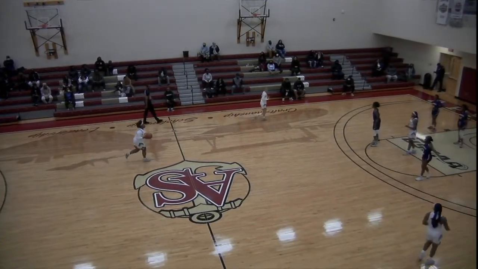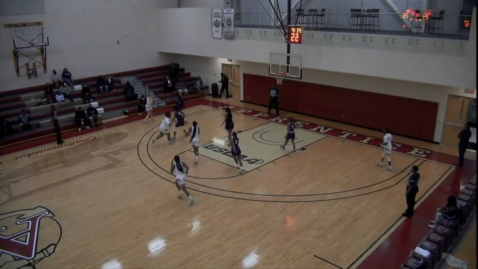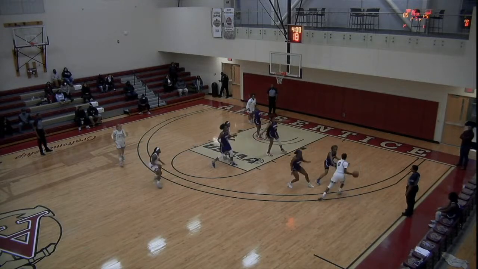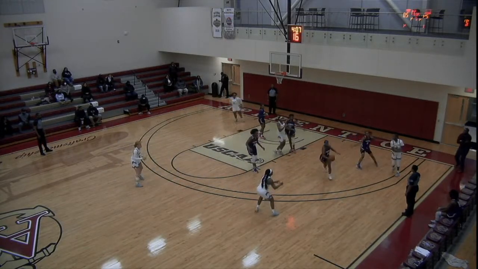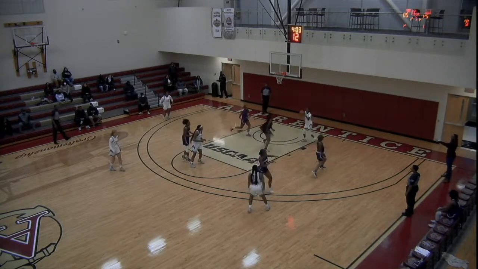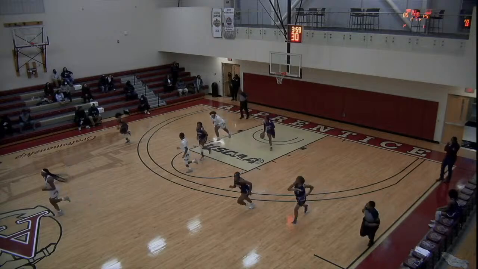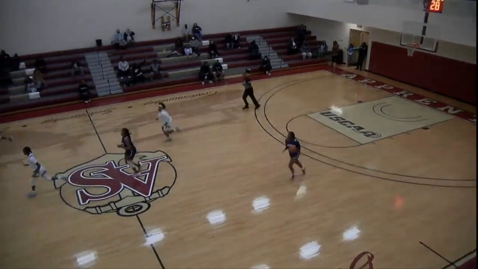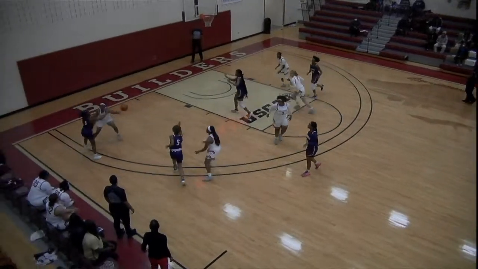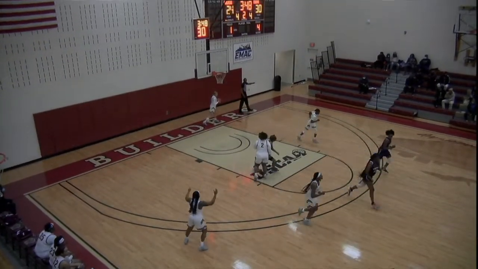4:20 left in the second period. Here's Smalls. Tigers in a bit of a matchup zone. Lady Builders able to get the ball inside, shot up, no good. Nyla Jackson, point blank range. That's 2 point blank range layups that have been missed by the Lady Builders, and they give up the easy basket at the rim.